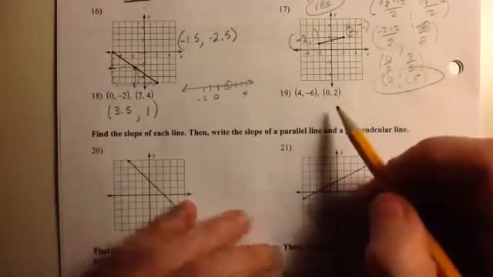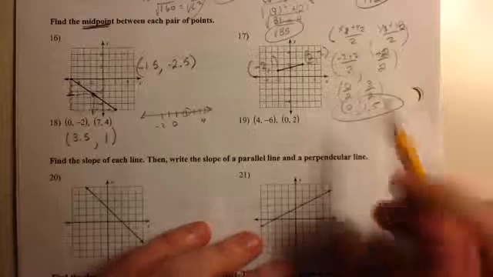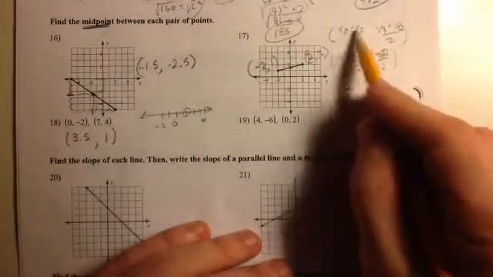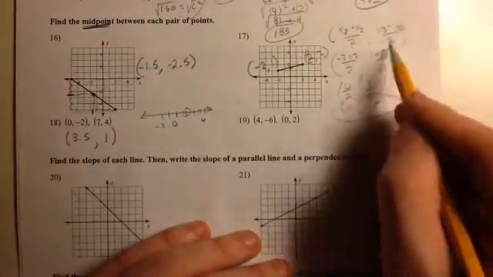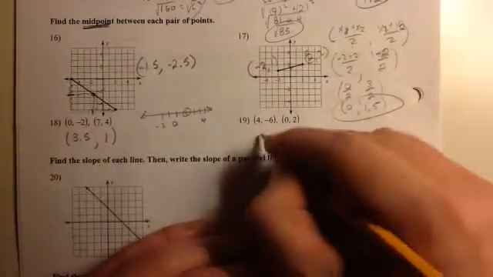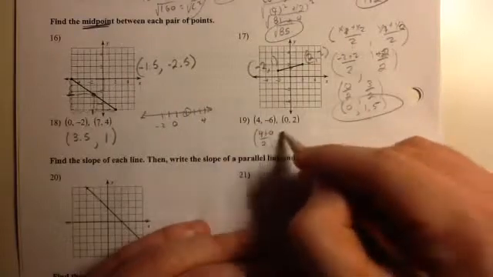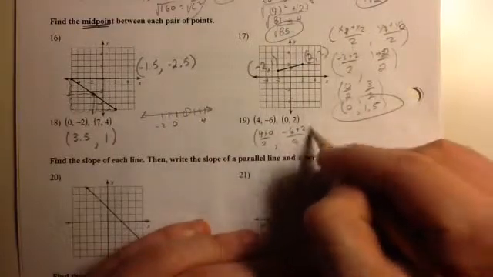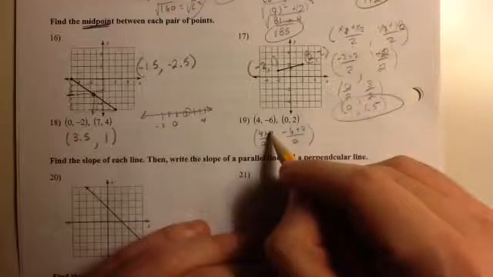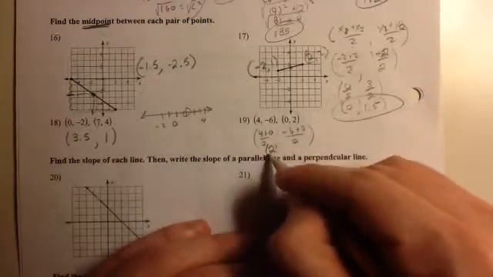Number 19, I will do with a formula, although again, I prefer to do it the other way. But if you like the formula, it's right up here. Add the x's together, divide by 2. Add the y's together, divide by 2. You've got your coordinate. So here we go. Add the x's. 4 plus 0, divide by 2. Add the y's. Negative 6 plus 2, divide by 2. 4 plus 0 is 4, divided by 2 is 2.